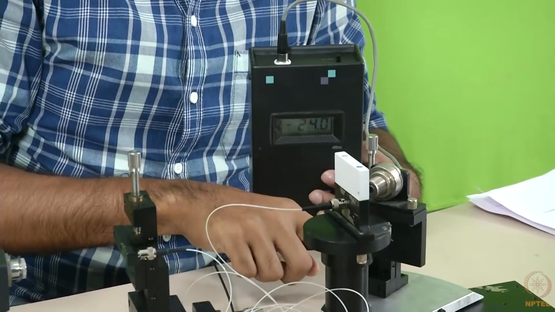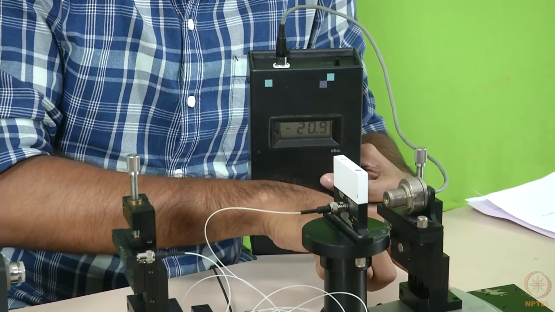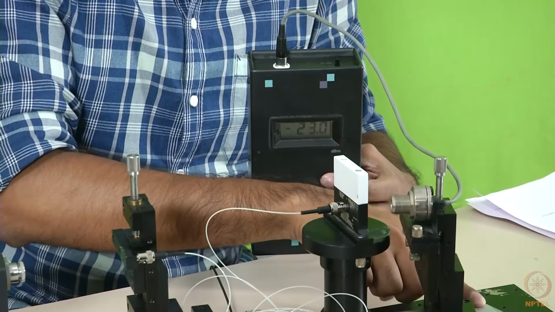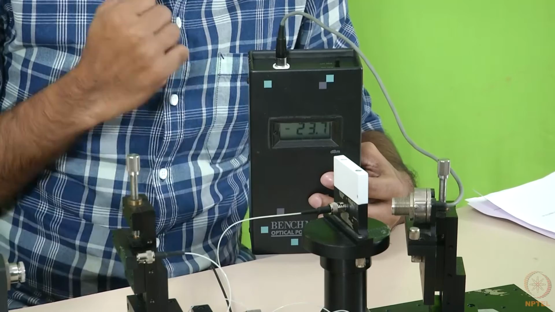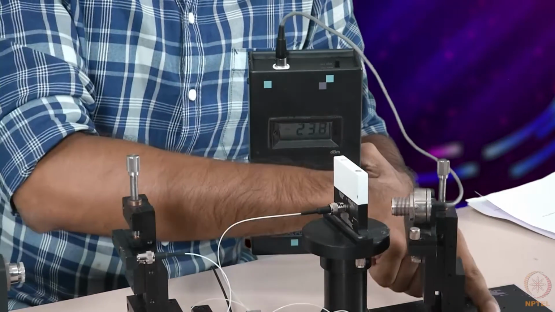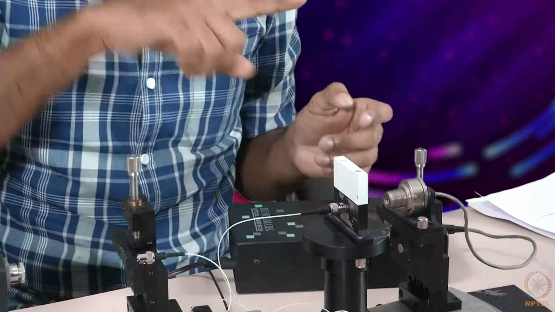I am going to scan across this particular light cone using this photodetector. You are going to scan it like this, measure the value on this display, and then plot it. What you will get is a Gaussian curve like this. As you know, the mode profile of the single mode fiber is a Gaussian curve.